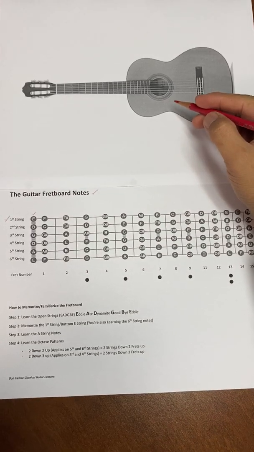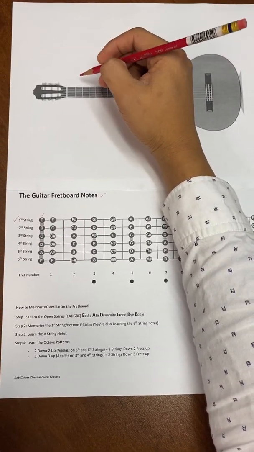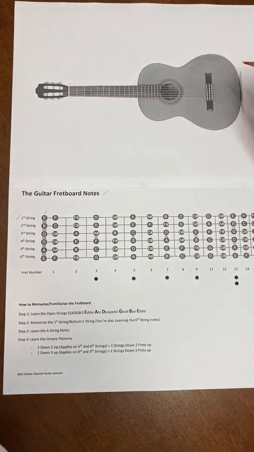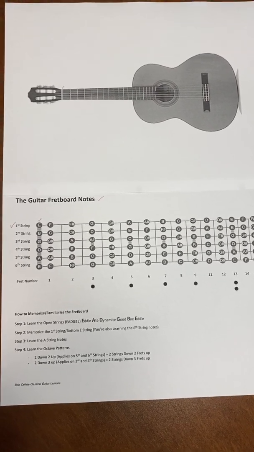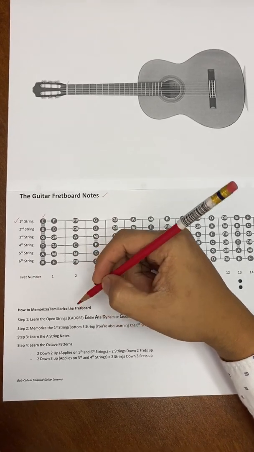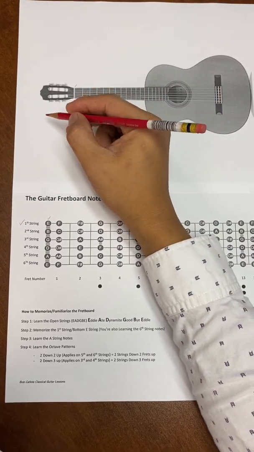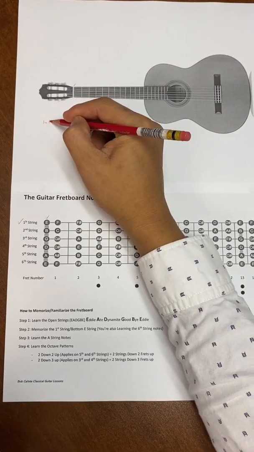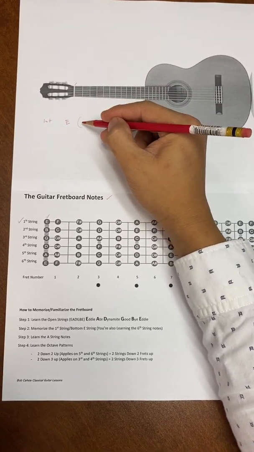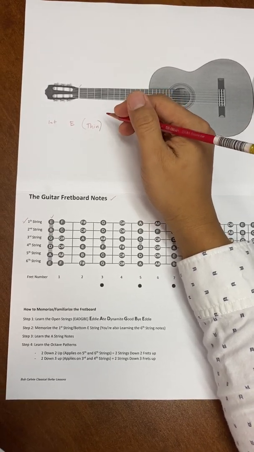If you have your guitar, the thinnest string is E. So string number 1 is E. So let us remember that we have the first 6 letters, the open strings. So the first string is E. This is the thinnest. This is very thin.